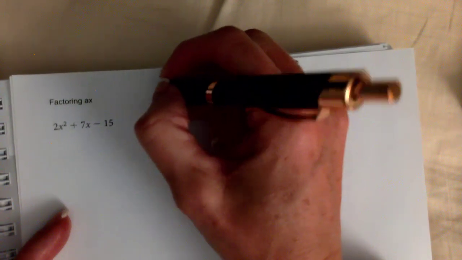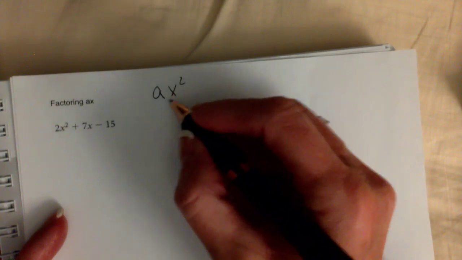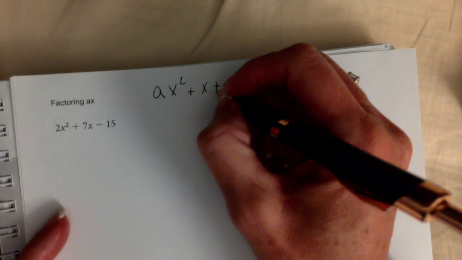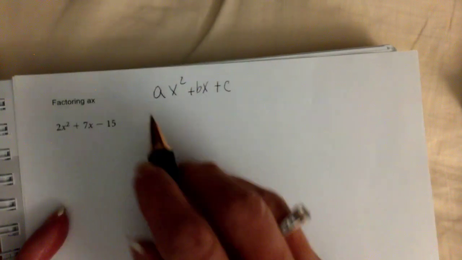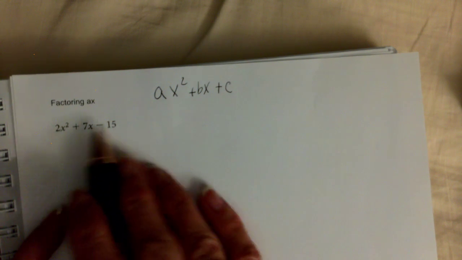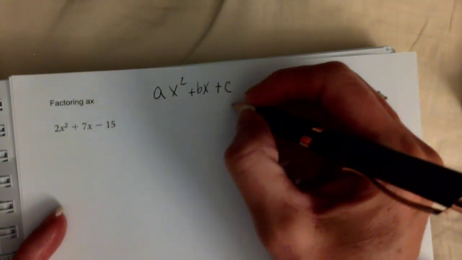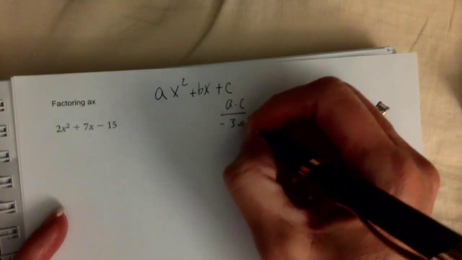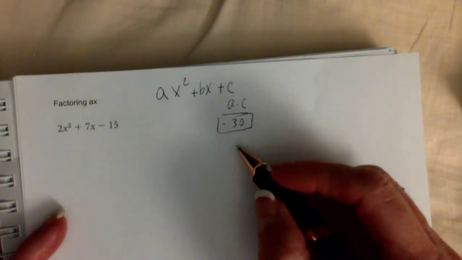This video is to help you with factoring a trinomial where the coefficient of x squared is something other than a 1. So we have the letters A, B, and C. We're going to multiply 2 times a negative 15. So you're going to multiply A times C. So we are looking for factors of a negative 30.